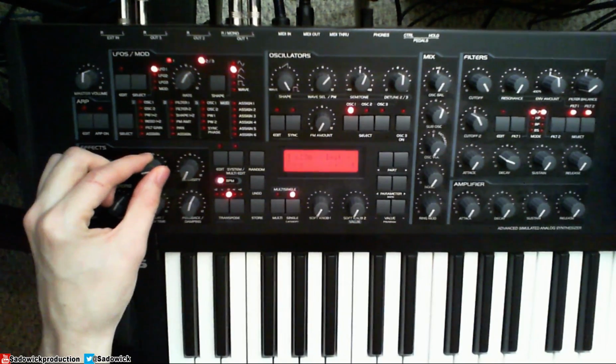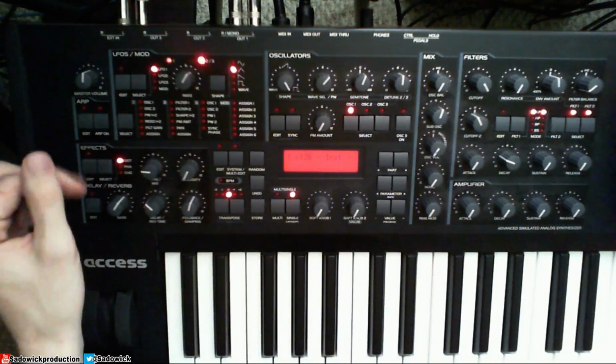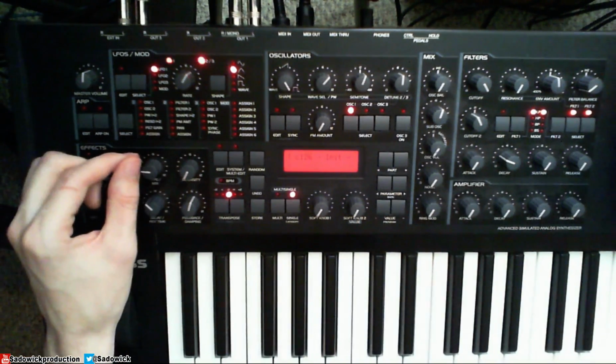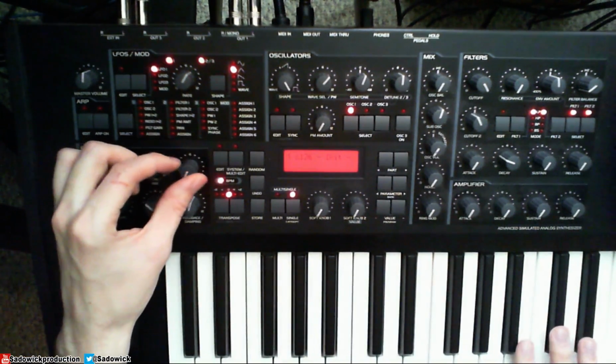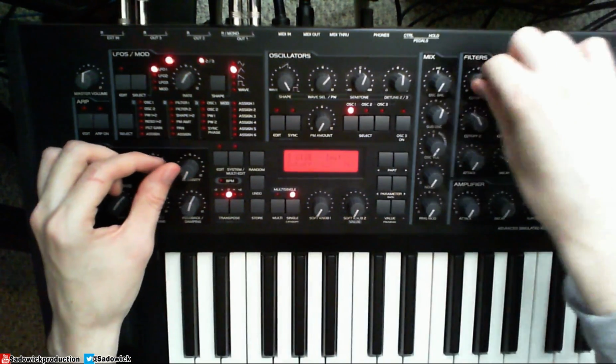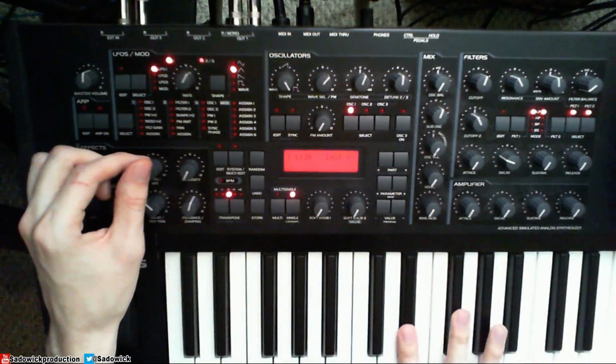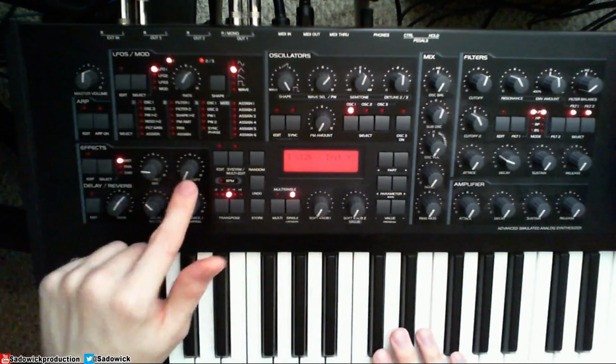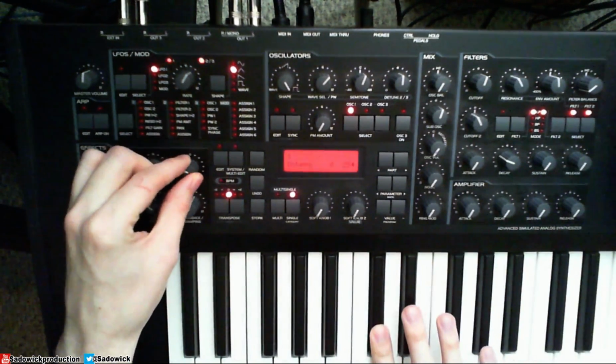So I'm just going to do kind of a soft distortion, which is kind of like the Moog type stuff. So I'm going to bring this down, boost the resonance up. So we have that. We have the intensity at 0, so I'm just going to boost that up.